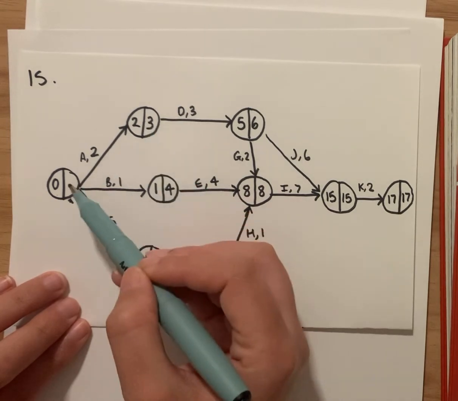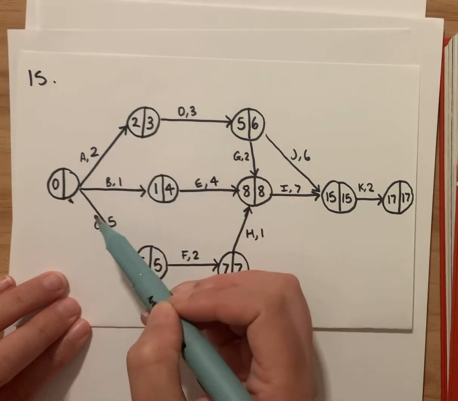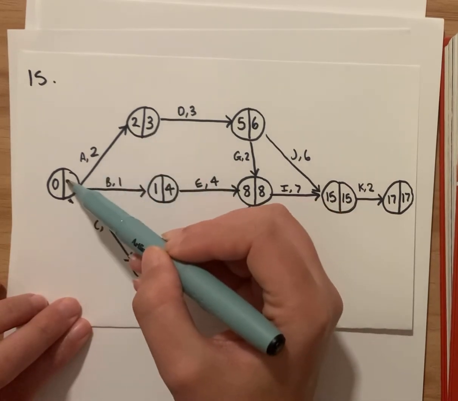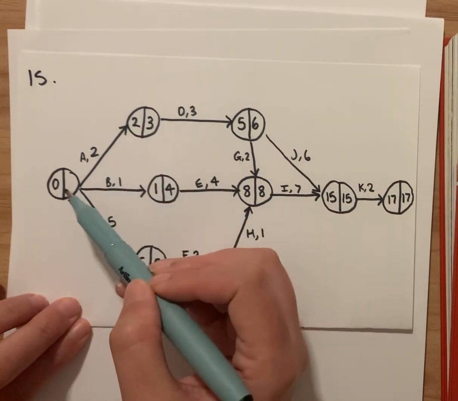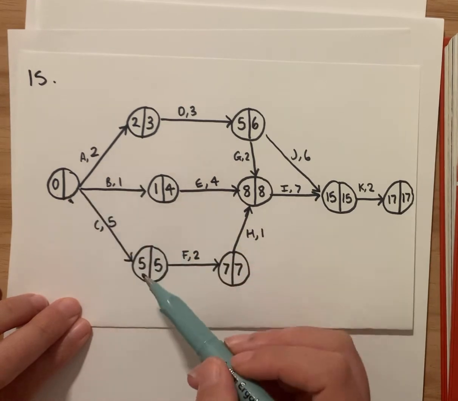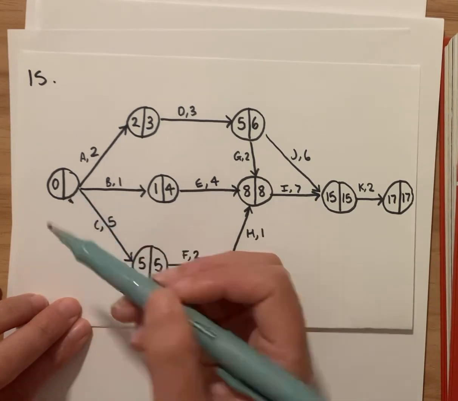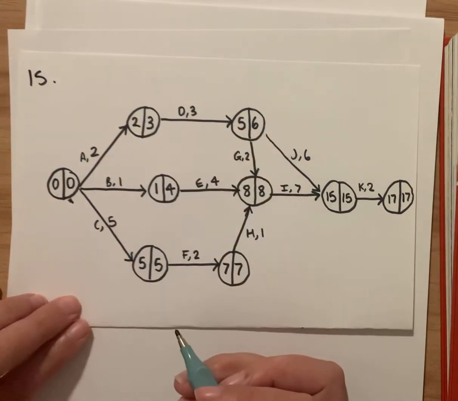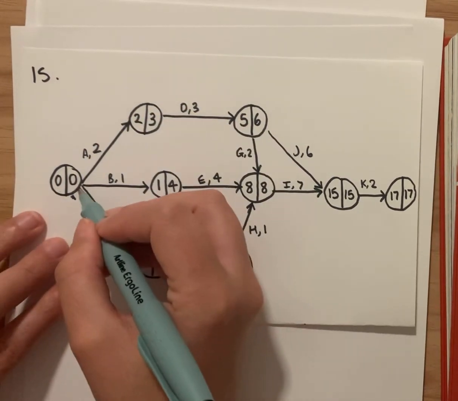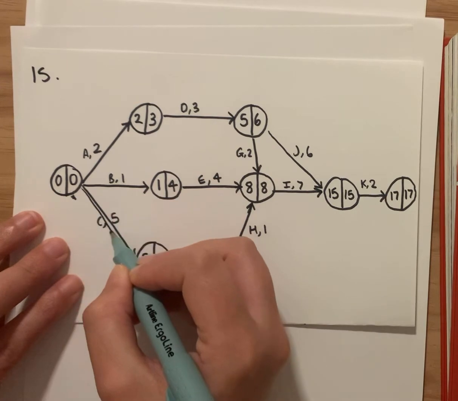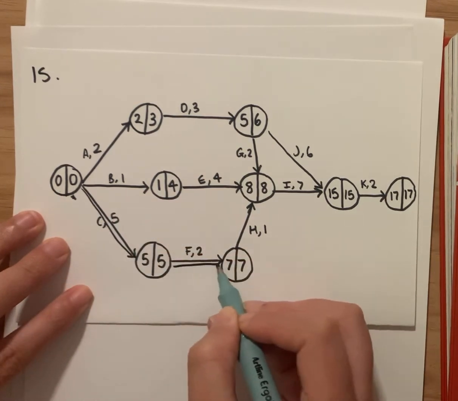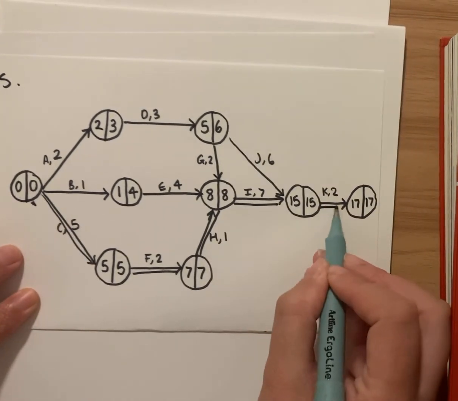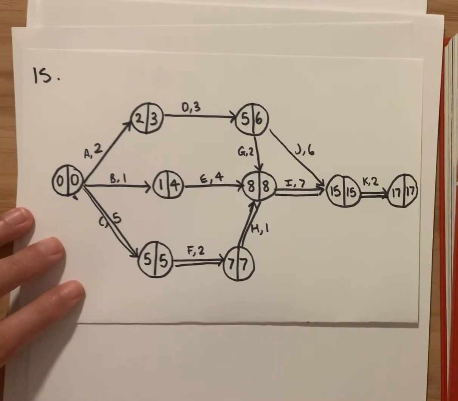And then we can decide this one. We've got 3 different options and we have to choose the smallest value. So 3 minus 2 is 1. 4 minus 1 is 3, so it's not that. 5 minus 5 is 0, so that's the smallest value clearly. So the critical pathway is from here to here, up here, and then out like that. So that's the critical pathway.